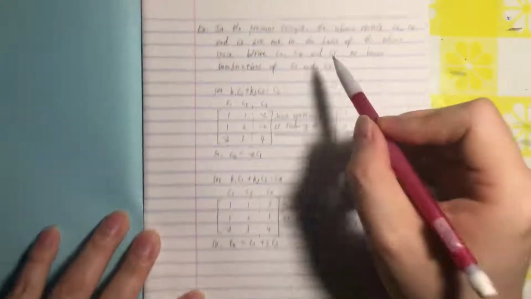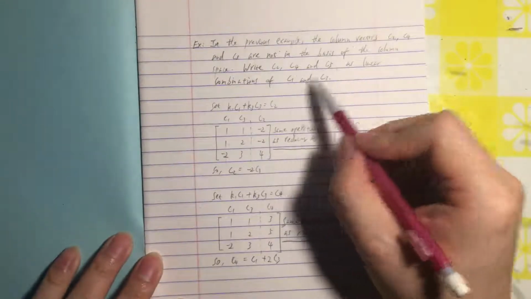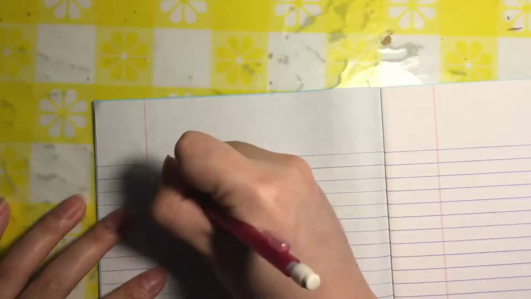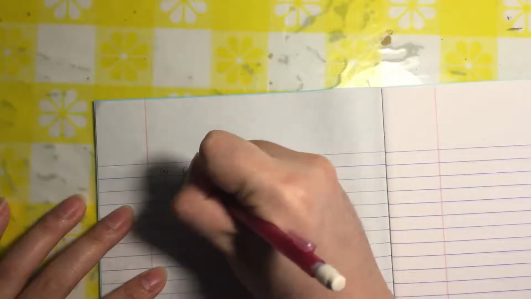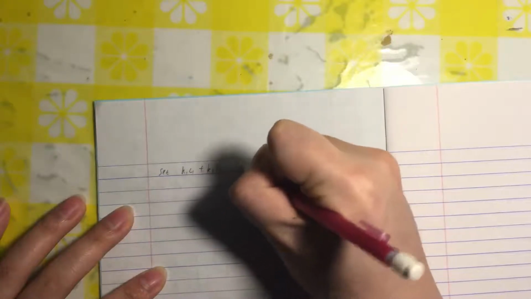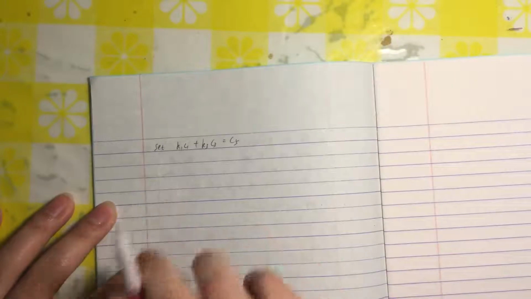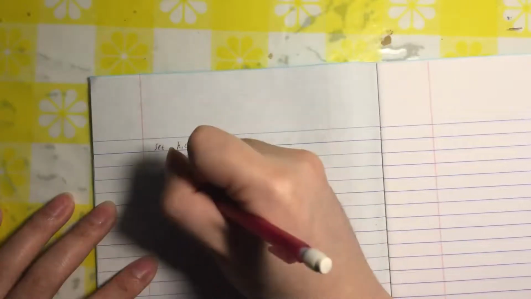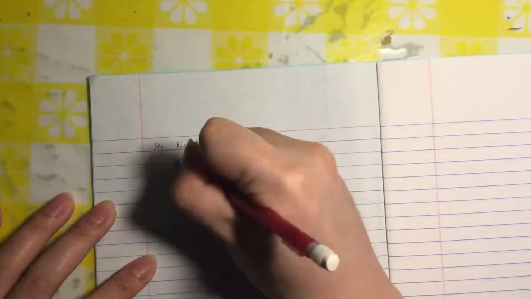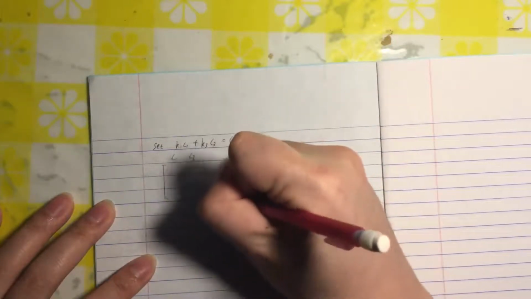Next, we try to write C5 as a linear combination of C1 and C3. So in order to write C5 as a linear combination of C1 and C3, we set K1 C1 plus K3 C3 equal to C5. Then the augmented matrix for this vector equation can be written as a matrix with C1 in the first column, C3 in the second column, and C5 in the last column.